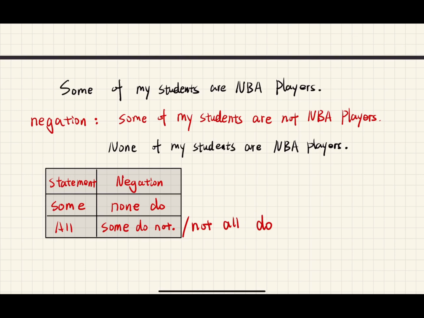And for the next one, we're going to make another example. We'll say some of my students are NBA players. This statement is very cautious, right? Because even if only one of my students is an NBA player, that can be one of the situations of the statement. So to negate this one, I have to say none of my students are NBA players, to rule out all other possibilities. Obviously, the negation "some of my students are not NBA players" has the same meaning as the original statement, so that's not the right negation. We should say none of my students are NBA players, right?